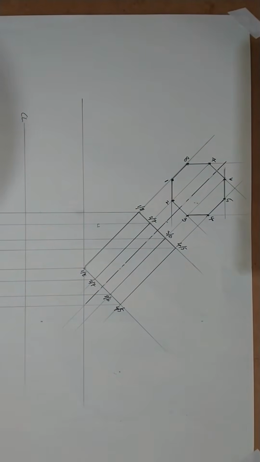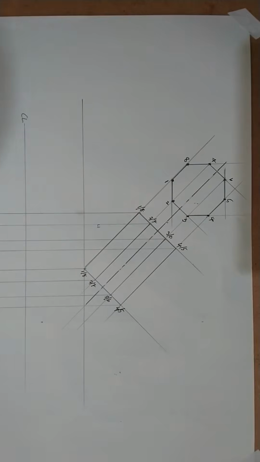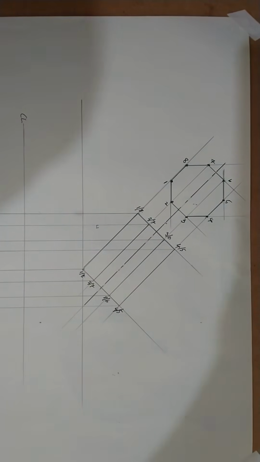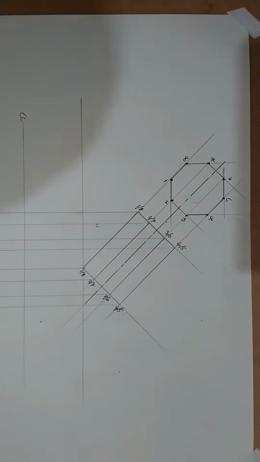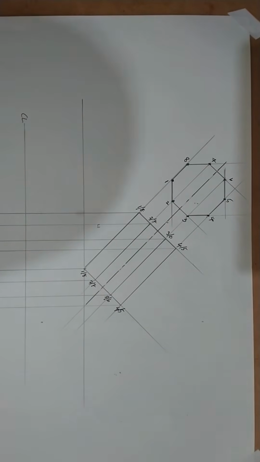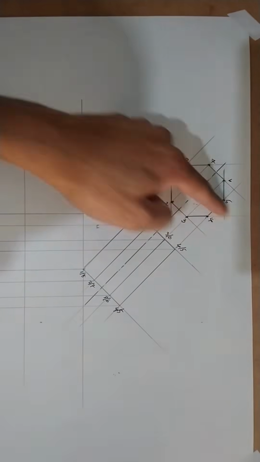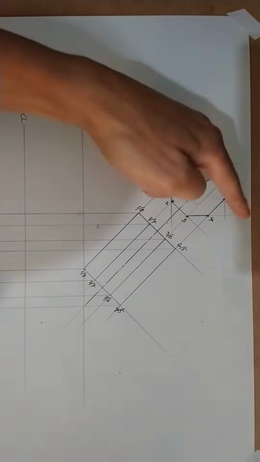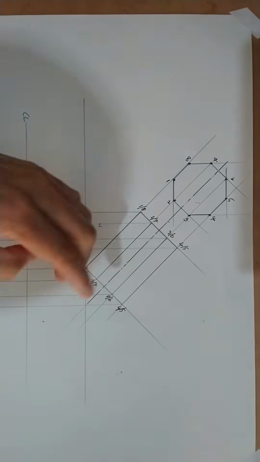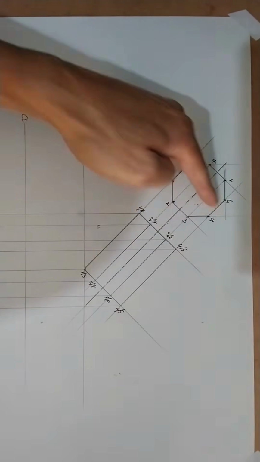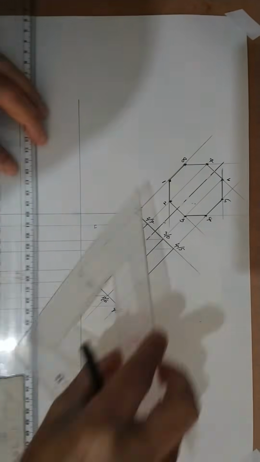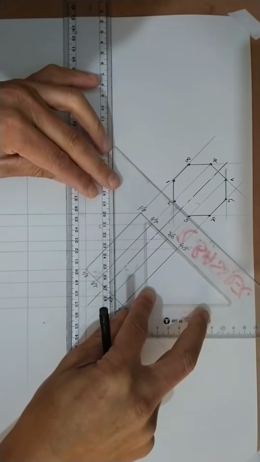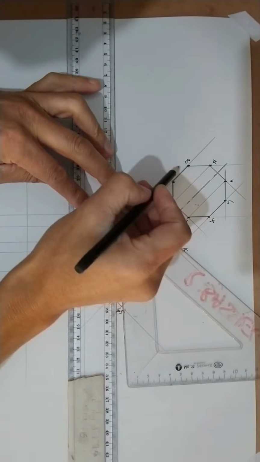Alright, there it is. Now, very important to notice that I have to create the center line here as well, which represents the center line. This center line and another center line running at 90 degrees. So how am I going to do that? I'm going to do it with my set square, and it has to be perfectly in half.